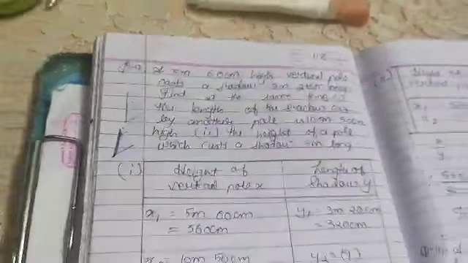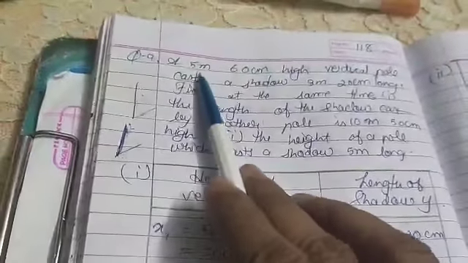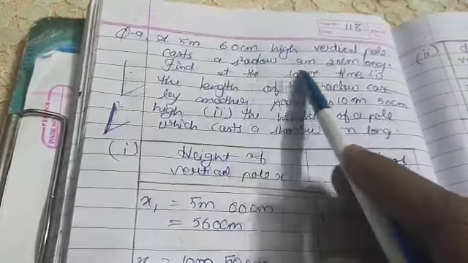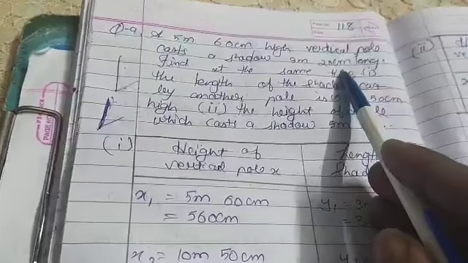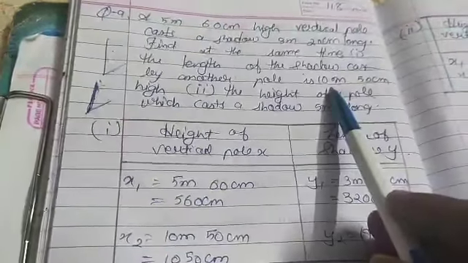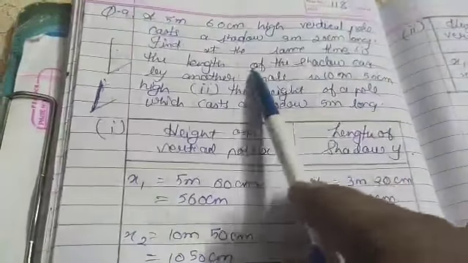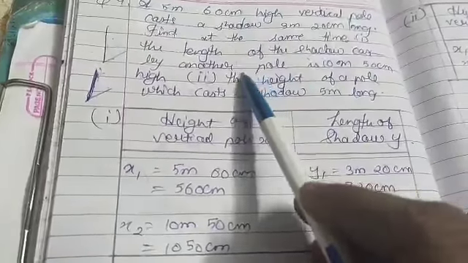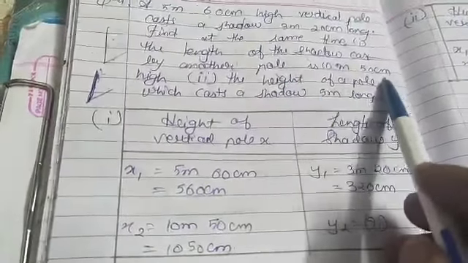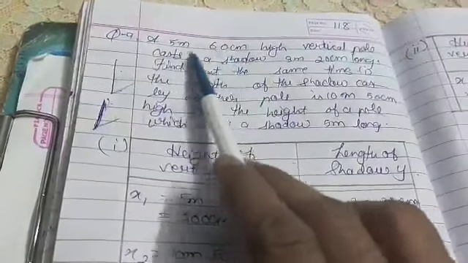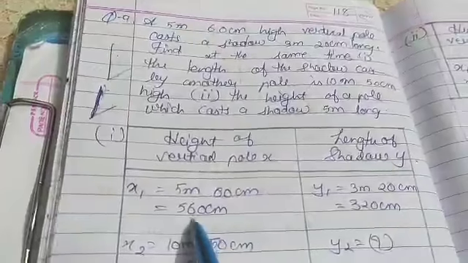Now let us start. So first what we will do, we will consider this 5 meter 60 centimeter as x1 and 3 meter 20 centimeter as y1. Then here what to find is the length of the shadow, if the length of the pole is 10 meter 50 centimeter long. Now if we convert this 5 meter 60 centimeter into centimeter, 5 meter 60 centimeter is 560 centimeter.